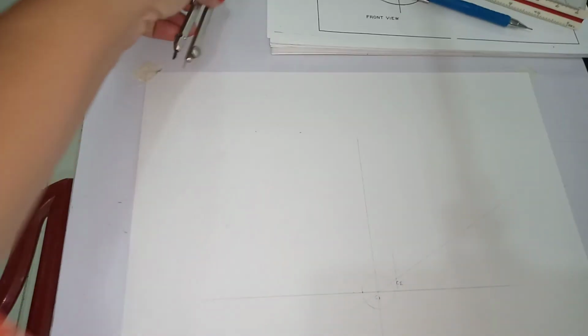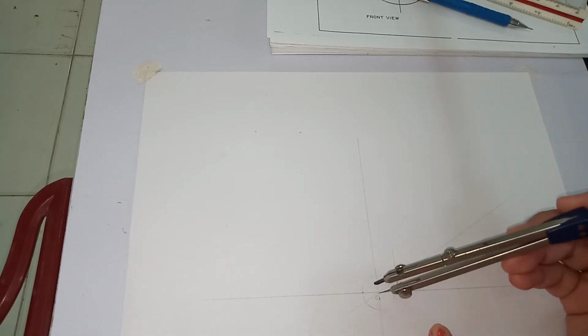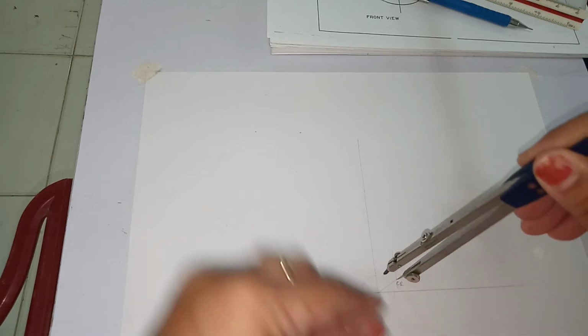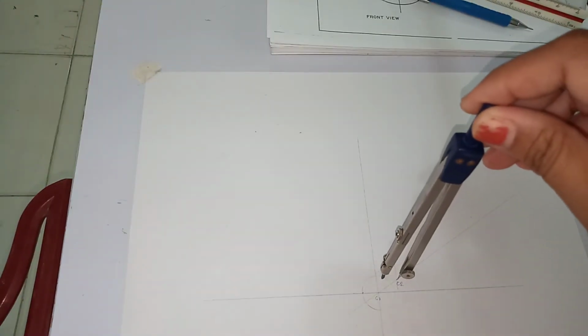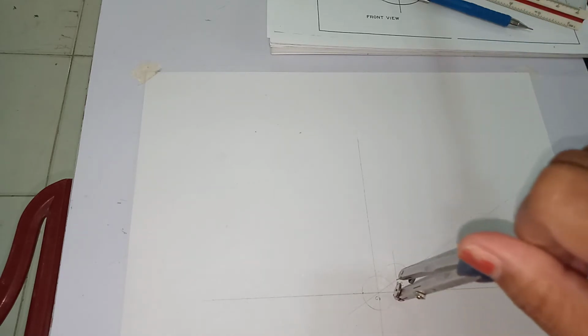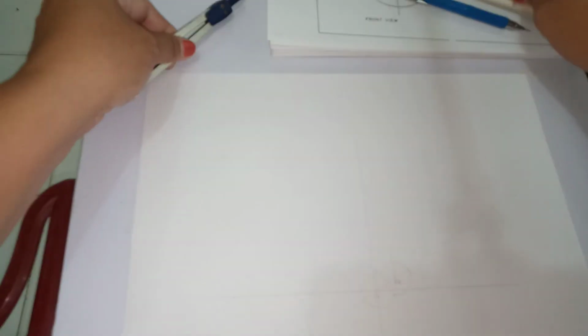So remember that you are preparing your compass 1 centimeter. So instead of using C1 as the location of the needle of the compass, you have to transfer the needle of the compass to your C2 or center 2. Then you have to draw your circle, or not necessarily a full circle, just like what I did.